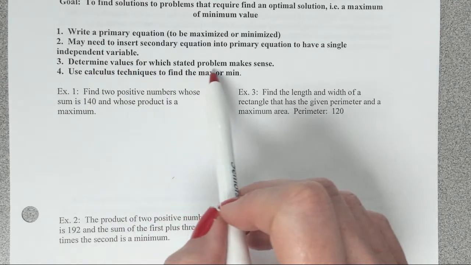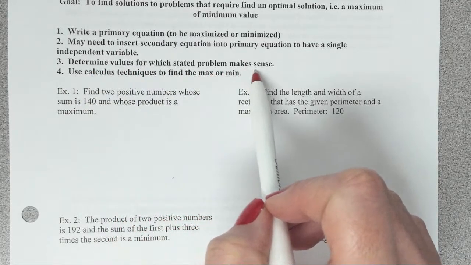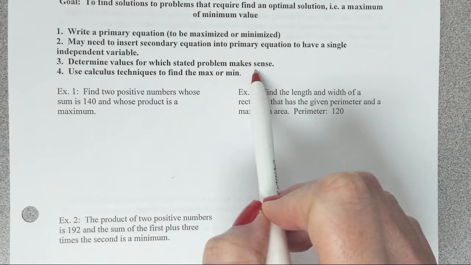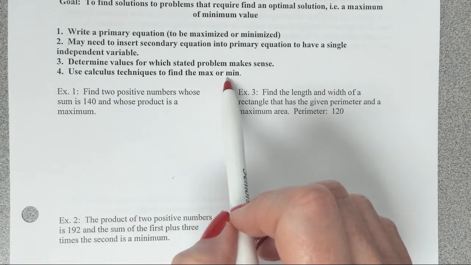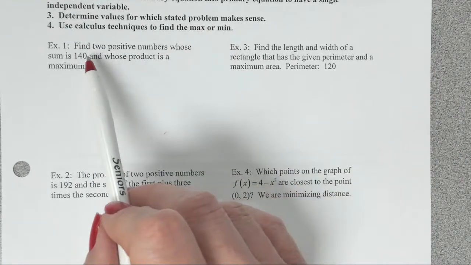Determine values for which a stated problem makes sense. If we're talking about the number of items we're going to produce or the amount of fencing we're going to use, we're not going to be able to use negative numbers. So if we get a negative answer, we know that doesn't make sense. Use calculus techniques then to find the max or the min. Let's look at the first problem.